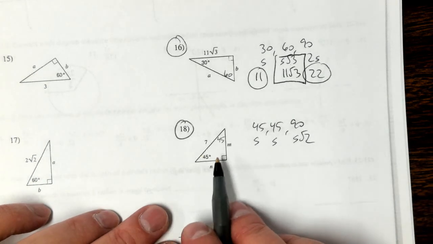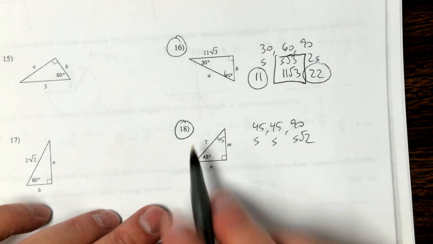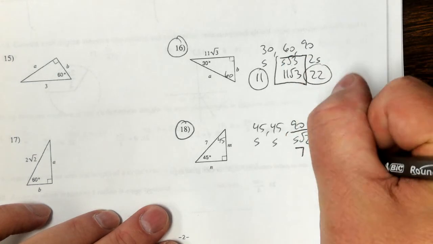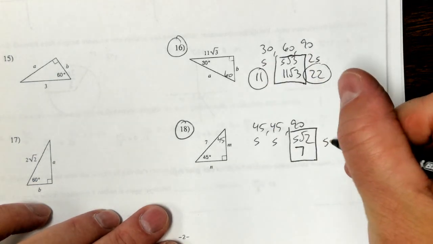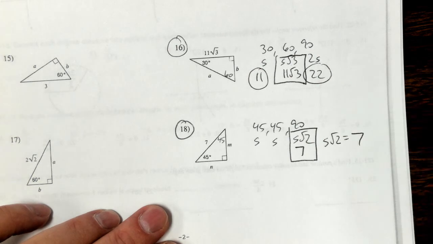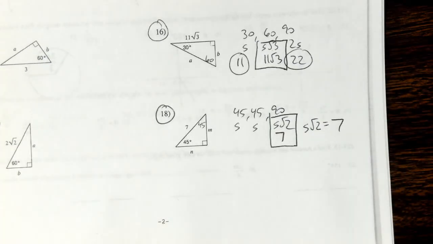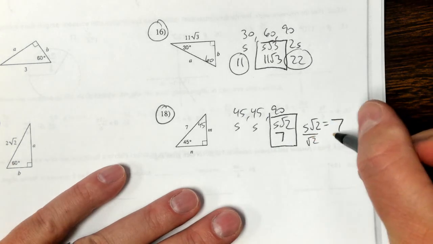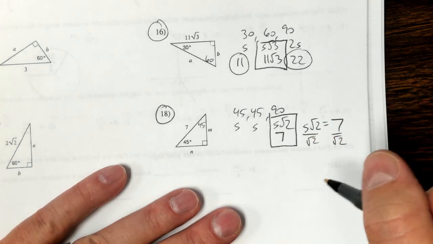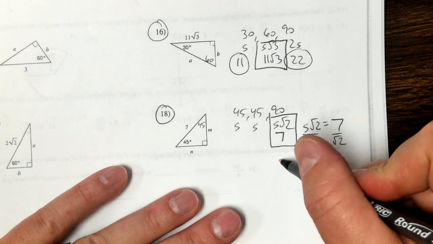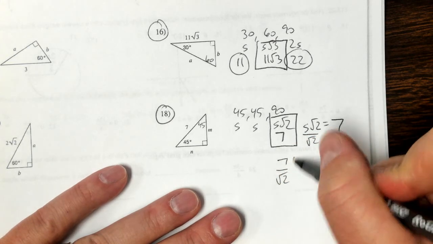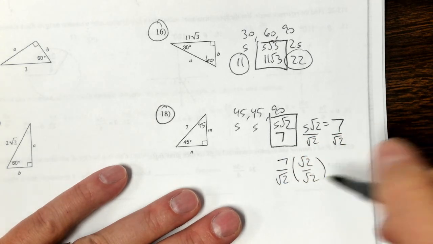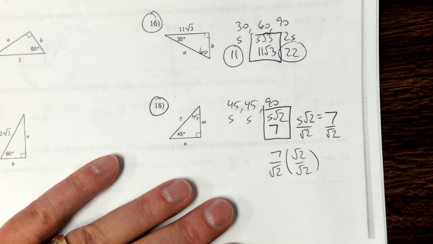And then what we have as across from 90 is 7. So you put a 7 here, put a box, because it doesn't change to 7 square root of 2. And this one we divide by square root of 2. And then we rationalize. So that again means same thing on top and bottom.